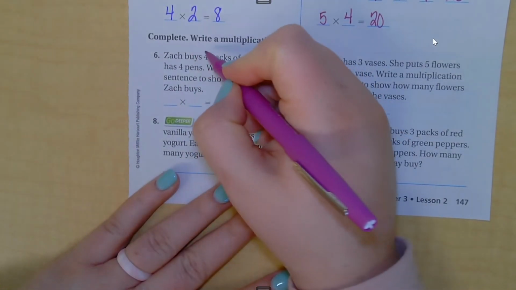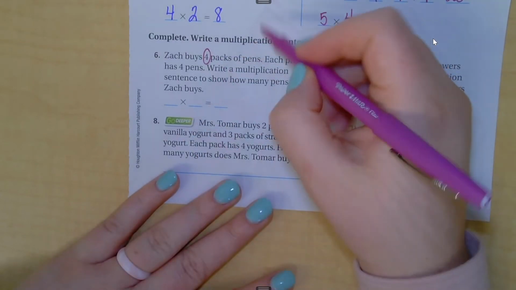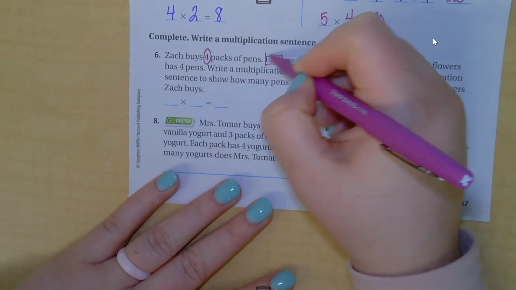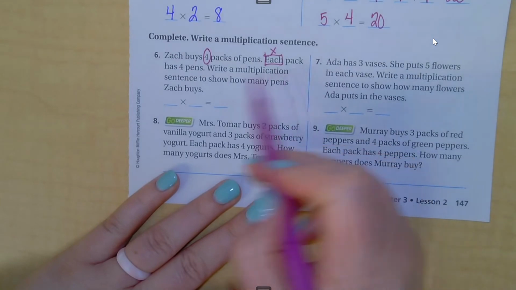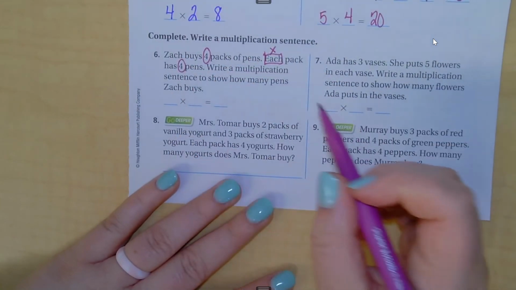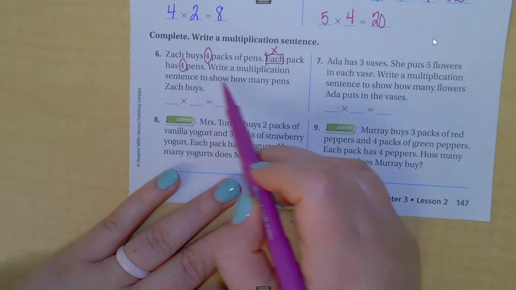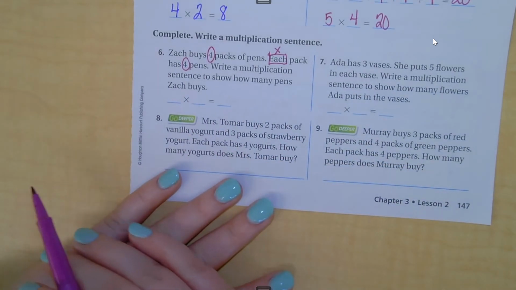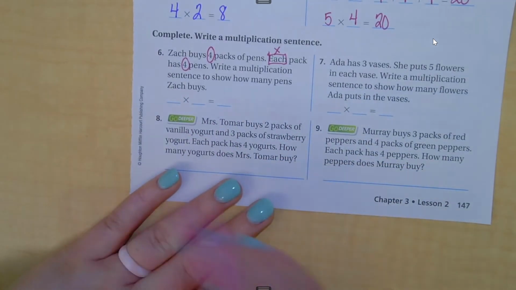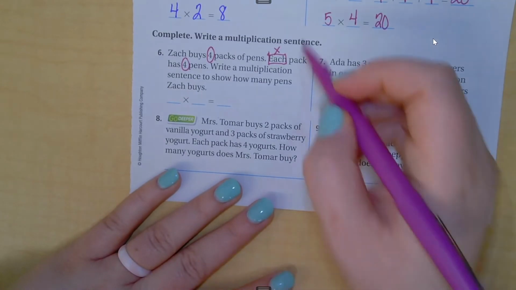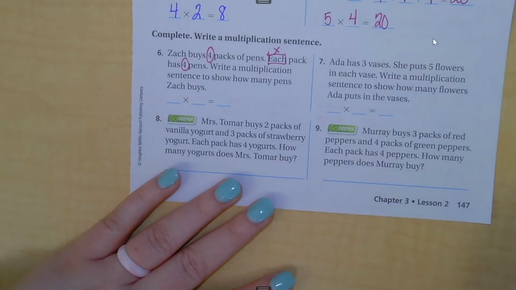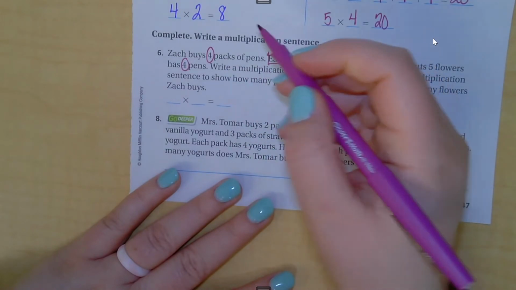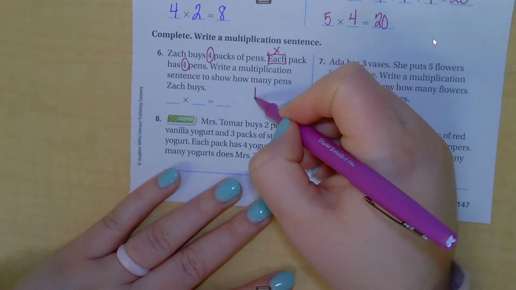Zach buys 4 packs of pens. Each pack has 4 pens. Write a multiplication sentence to show how many pens Zach buys. Okay, so Zach buys 4 packs. Okay, well, the packs are the group, right? And I'm going to draw a picture to show that. So this is what you should be doing to help you solve. So draw the 4 packs of pens.